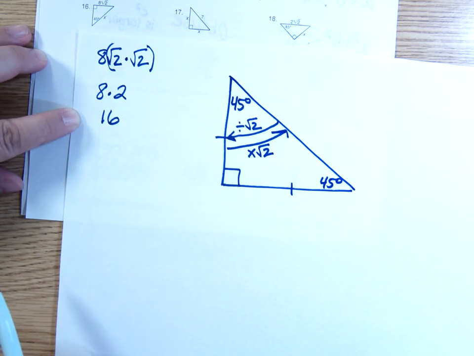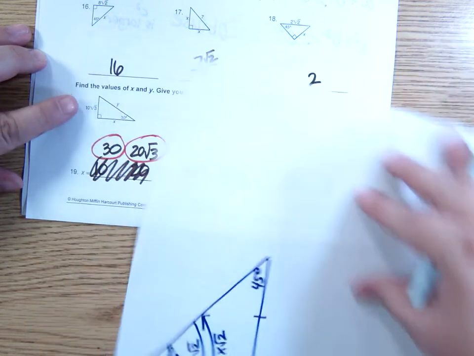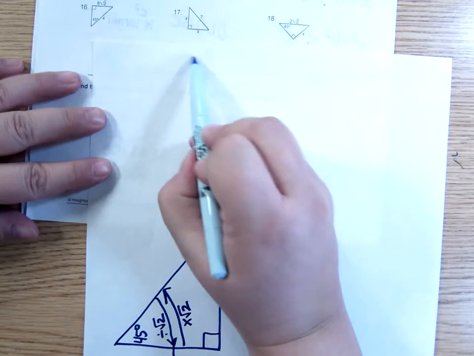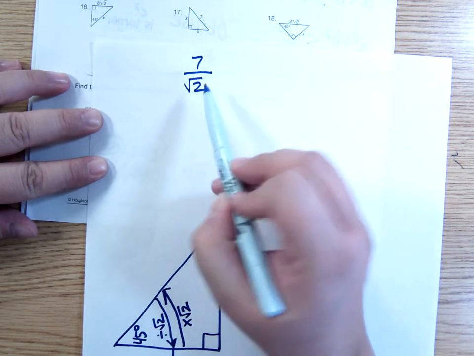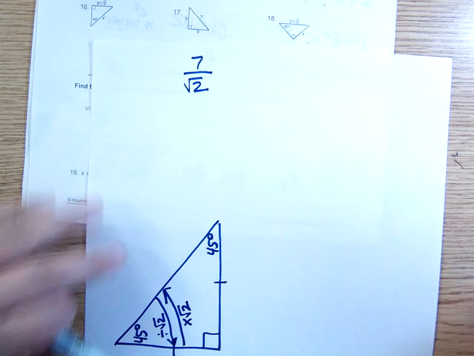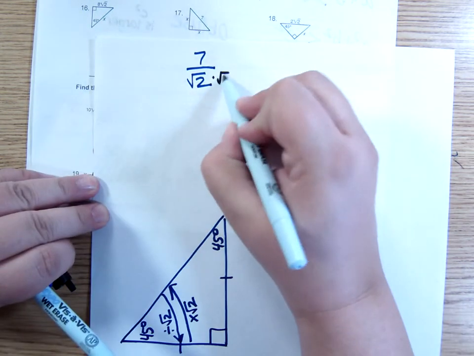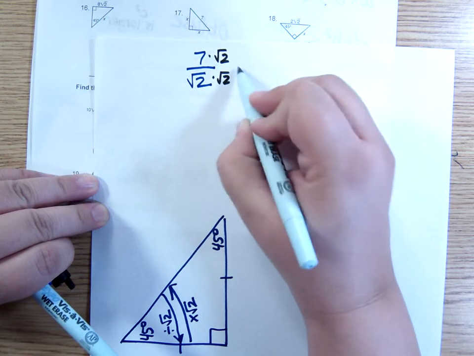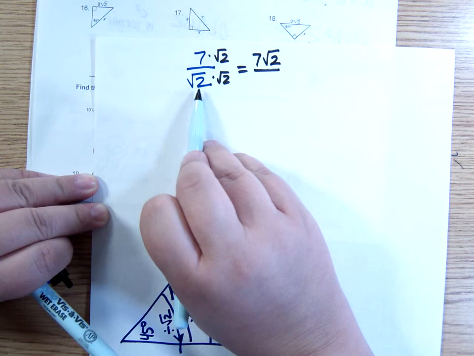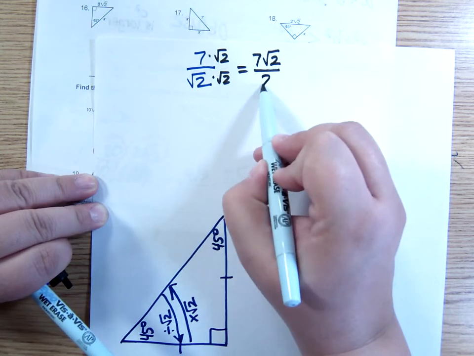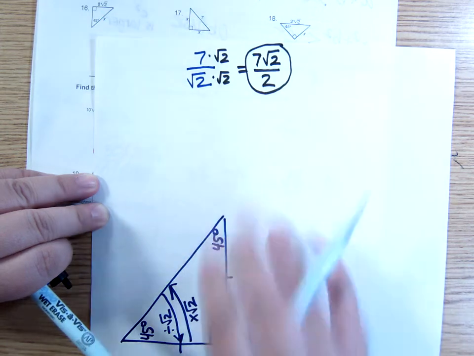Number 17. This time we're starting with the hypotenuse, so we're going backwards. We're going to have to divide by the square root of 2. Anytime you're going to divide by the square root of 2, that means write it on the bottom. Then, however, we cannot leave it on the bottom, so we multiply by square root of 2 on both top and bottom. And on the top, that gives me 7 times the square root of 2, and on the bottom, square root of 2 times square root of 2, again, is just 2. So that is my answer. I can't simplify this because 7 does not divide by 2.